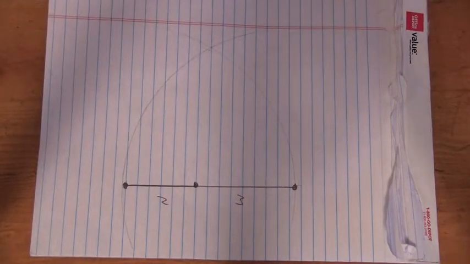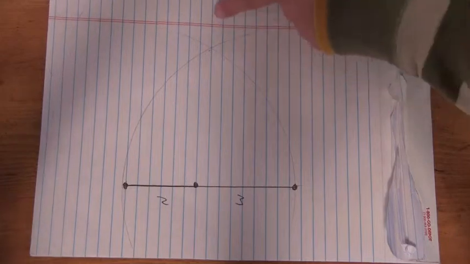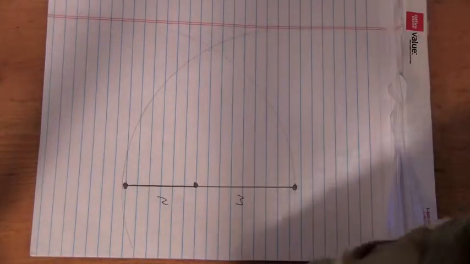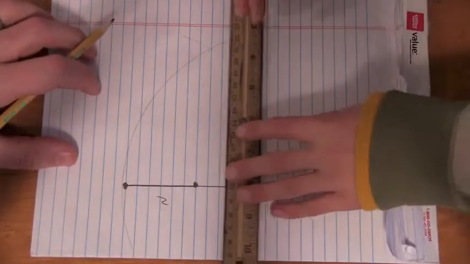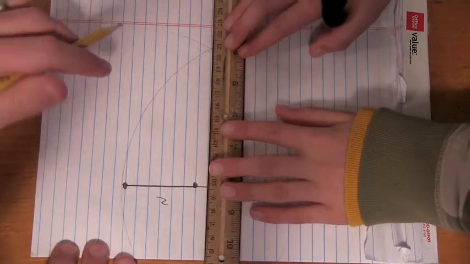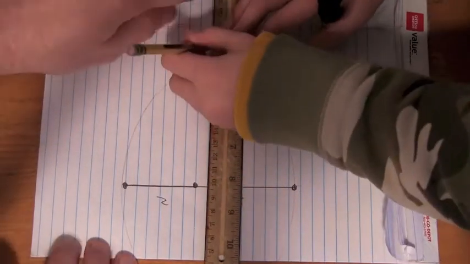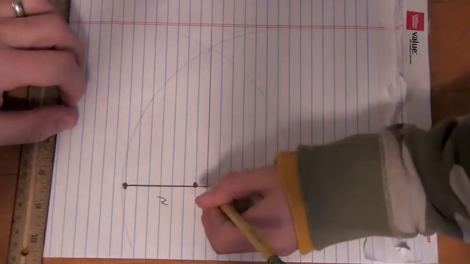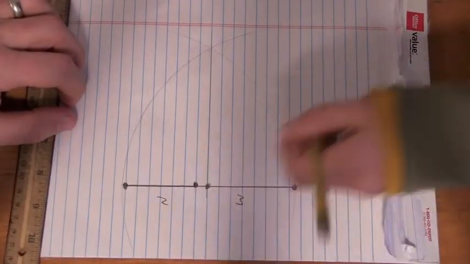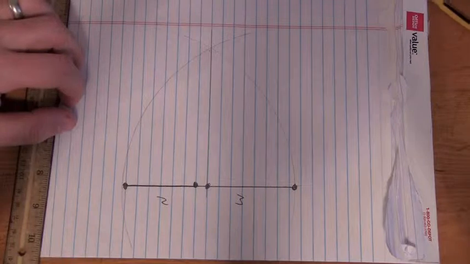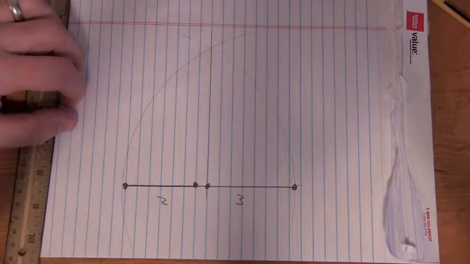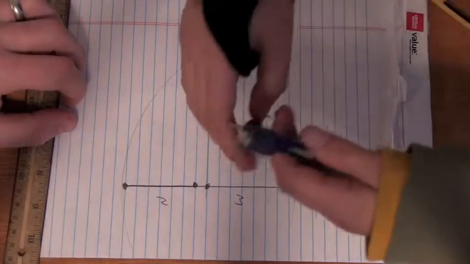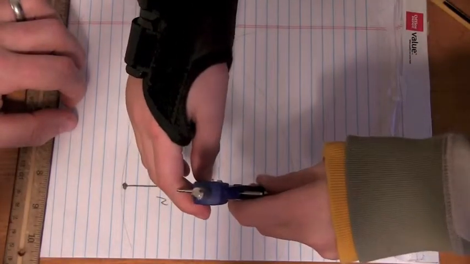So what are you going to do with that intersection? Well, I'm going to draw it down until it hits the line. Now what? Now I'm going to draw a circle with radius this.